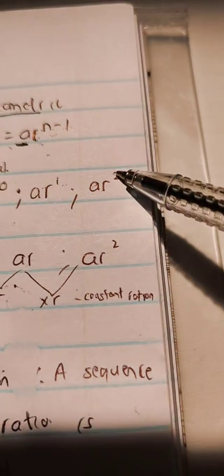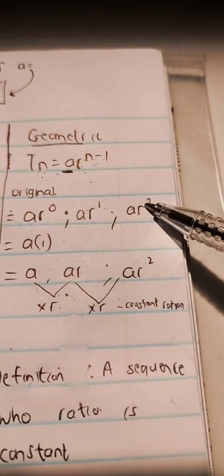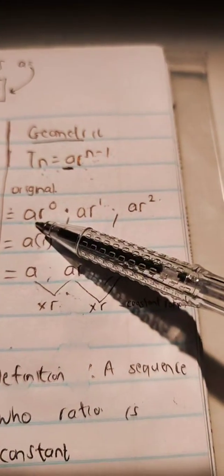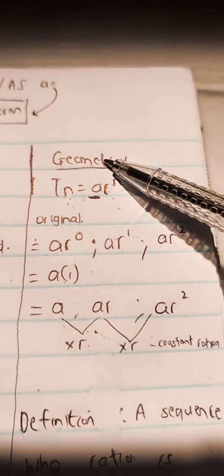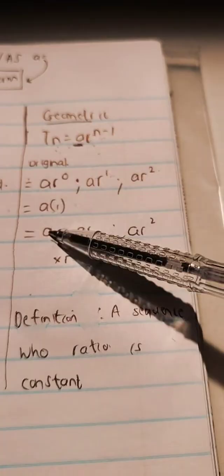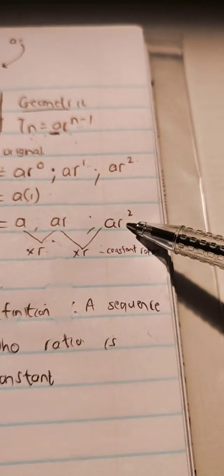What's 3 minus 1? It's 2. So your first, second, and third terms are generated in this way. First term is A, second term is AR, third term is AR squared.